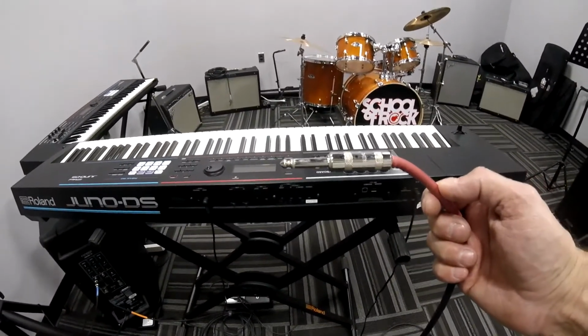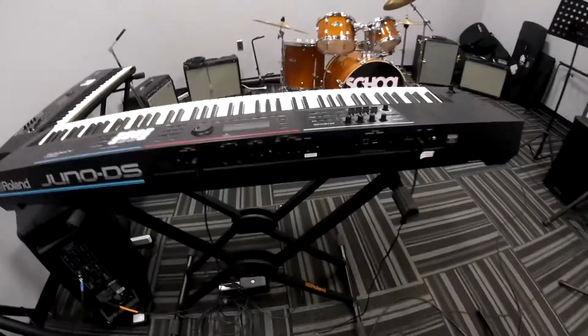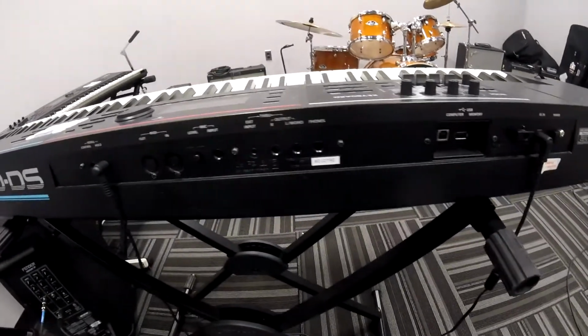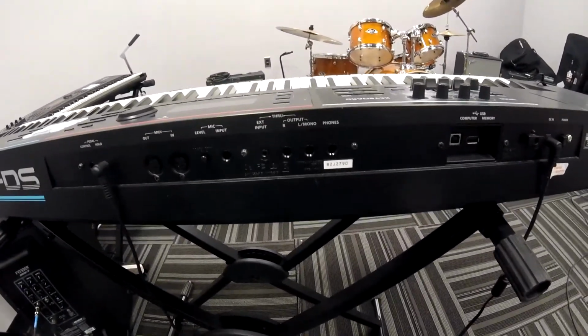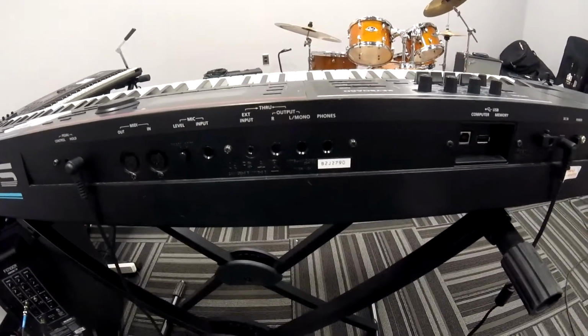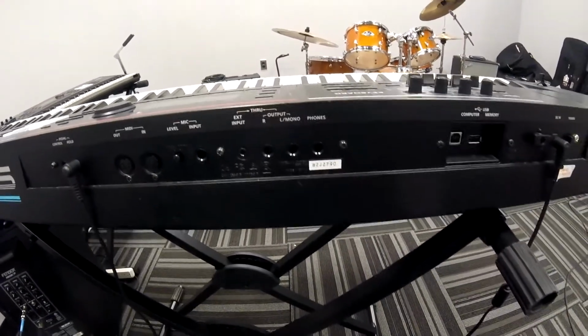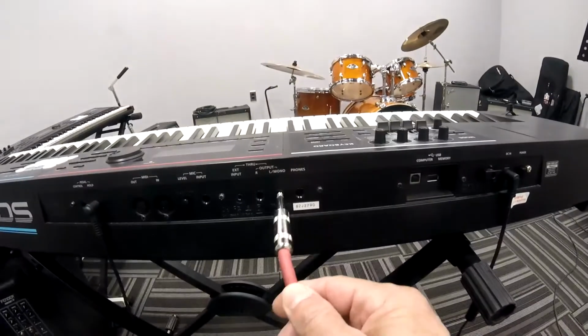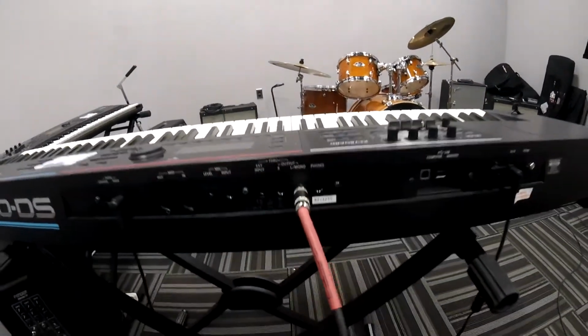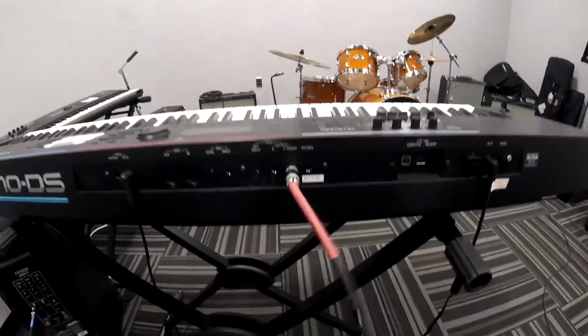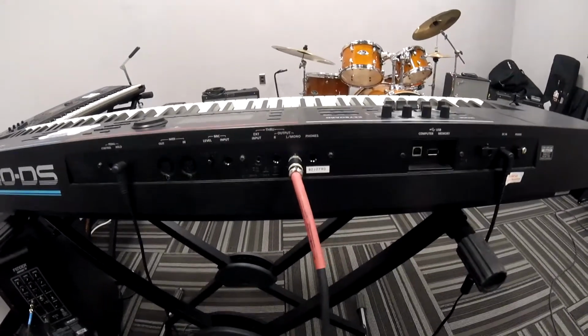There's a couple of ways that we could do this. We can run out of the phones connection. We can run 2 signals, left and right, out of the output. Or seeing as we only have one, let's go ahead and run a mono signal. All right, so that means there's not a left and a right. It's not a stereo signal. It's called a mono signal.